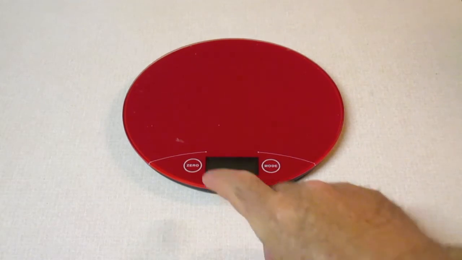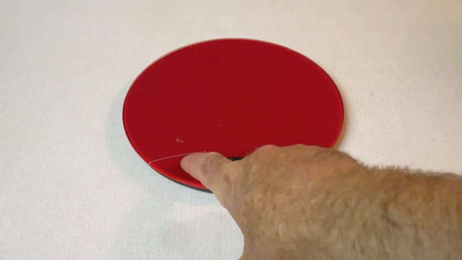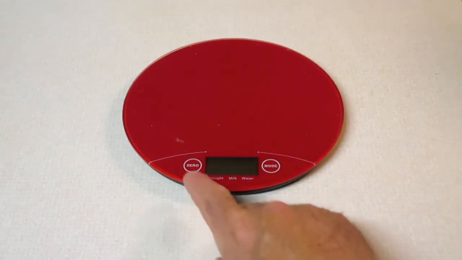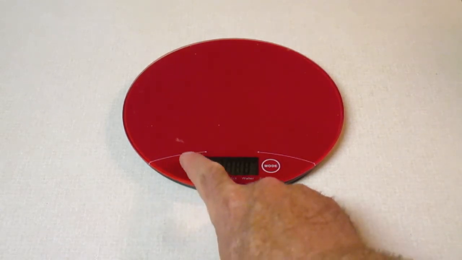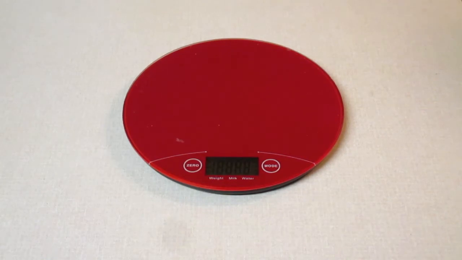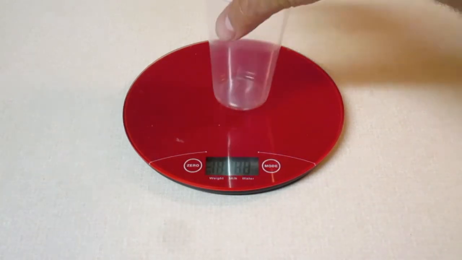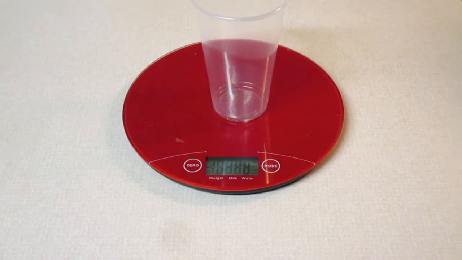Alright, so let's begin. Let's be sure that the scale is on. And we're going to want to zero the scale or tare the scale. Next, we'll place our plastic or paper cup onto the scale, and we're going to want to report this mass on the data table under where it says mass of paper cup.